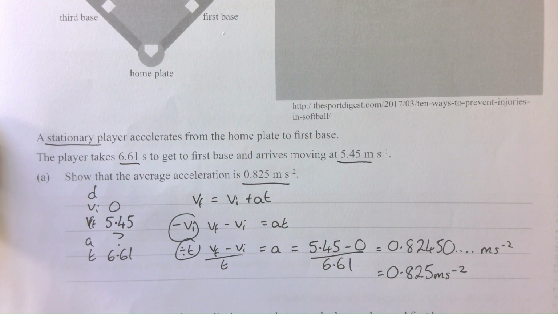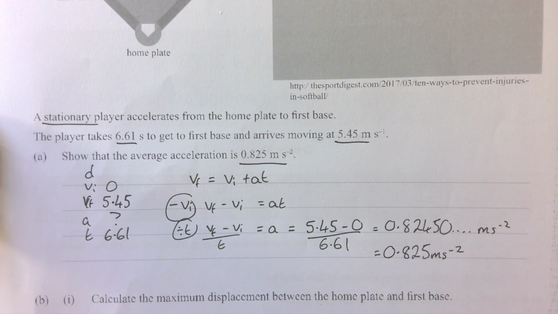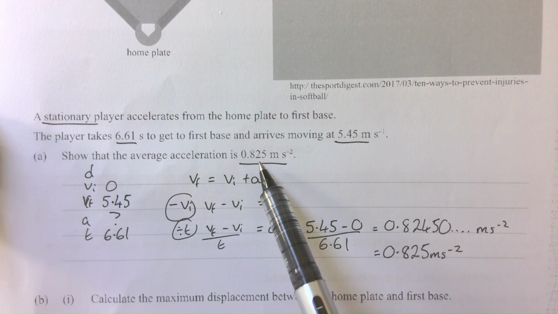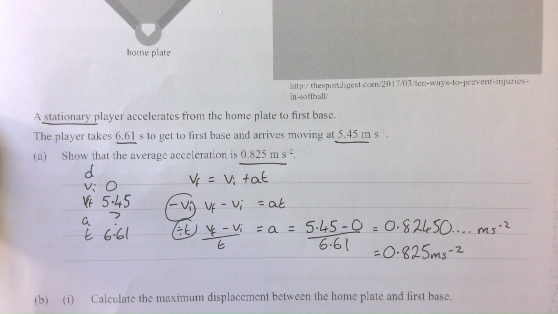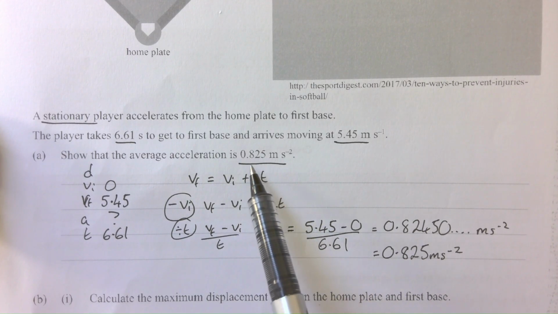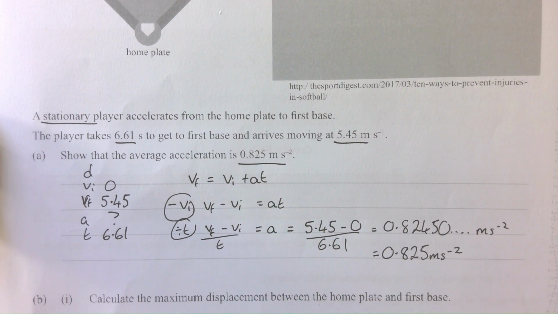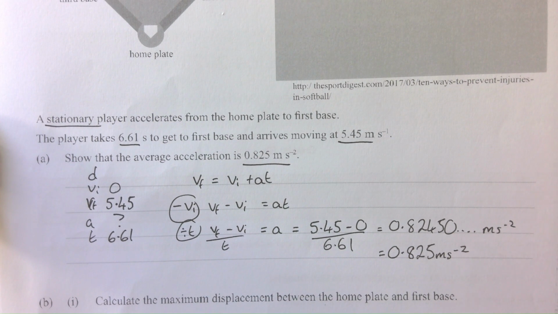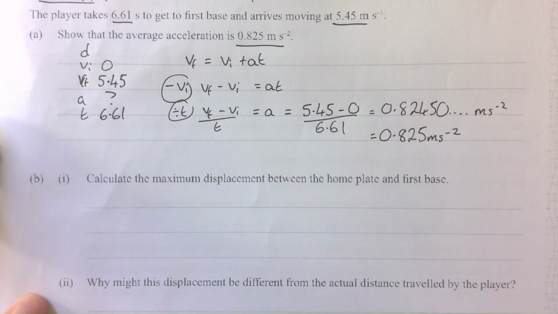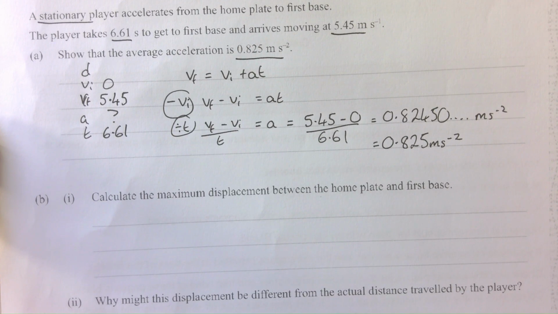Now, if you ever get a show that question, remember to write your unrounded answer first, then round it to whatever the given answer is. And remember, even if you don't know what this answer is, the reason it's a show that is because you're more than likely going to use it in a subsequent part. So just remember to flick back to look for this sort of information, because chances are you will be using acceleration at some point. Okay, or you may have the option to at least. For part A, sorry, I should have said, doing all this correctly is an achieve point.